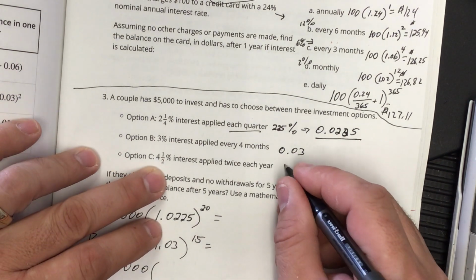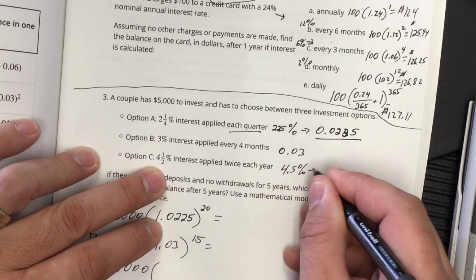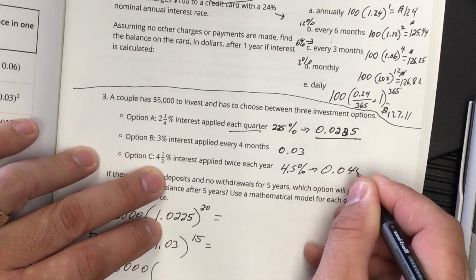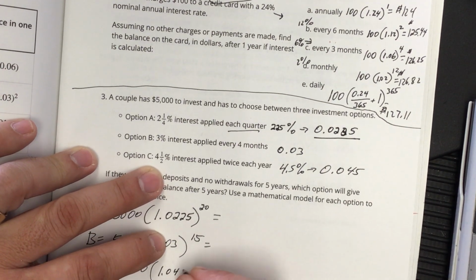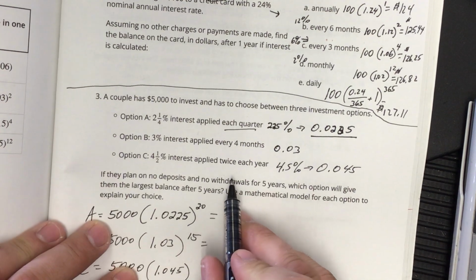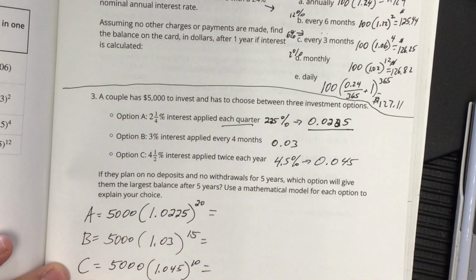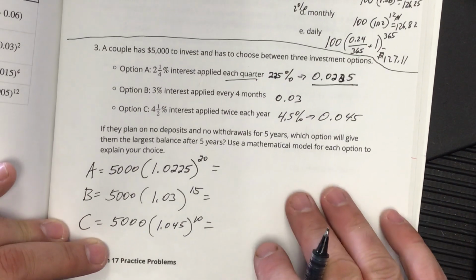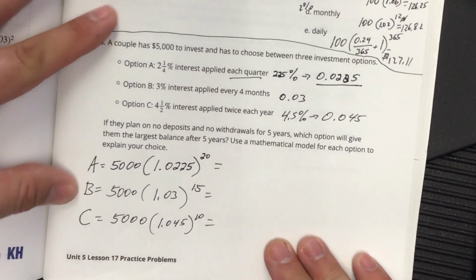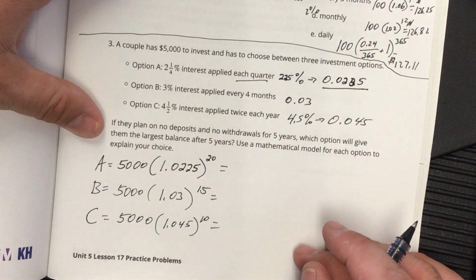All right, 4.5% interest as a decimal is 0.045, so 1.045. Twice a year for 5 years would be a total of 10. All right. So those are my options.